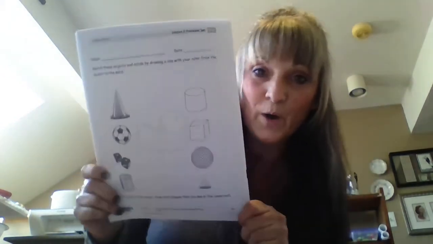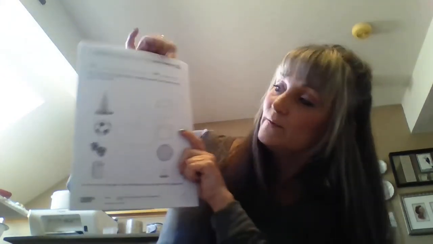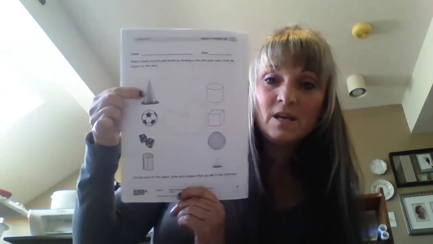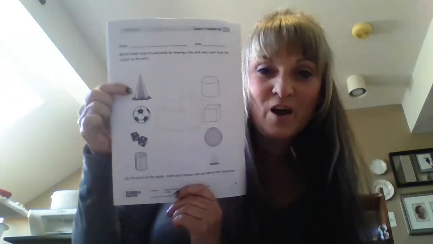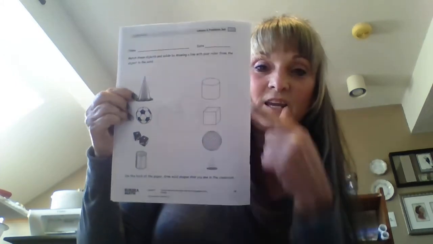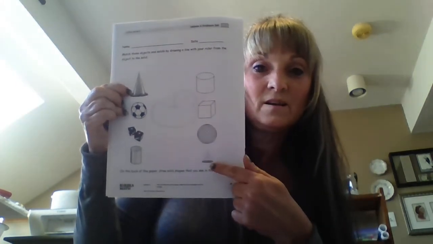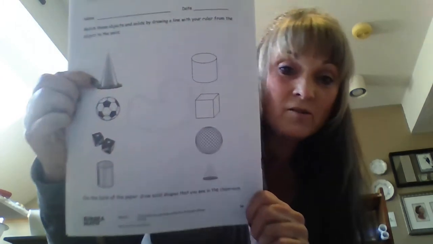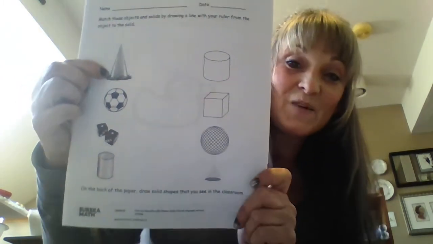Well, we'll look at some more pictures tomorrow. But today, this is what you will be doing in your workbook. Today, the directions say match these objects and solids. Solids are another way to say three-dimensional. Very good. Drawing a line from the object to the solid. So see here, we have, what would you call that? It's a cone. Can you find the three-dimensional shape here that is also a cone? That's right, it's at the bottom.